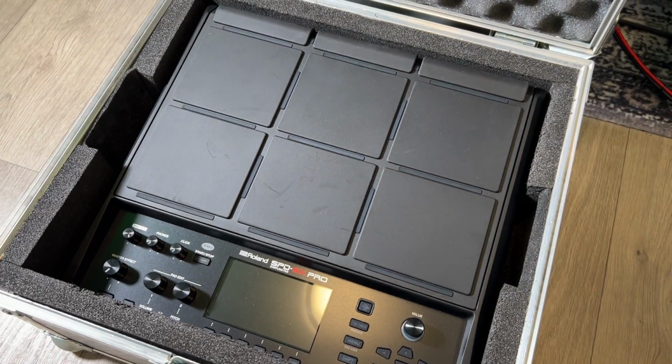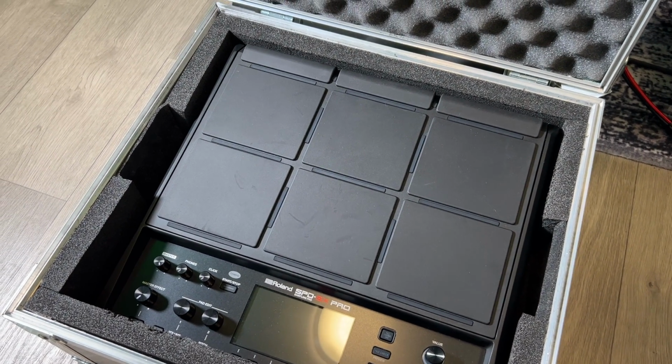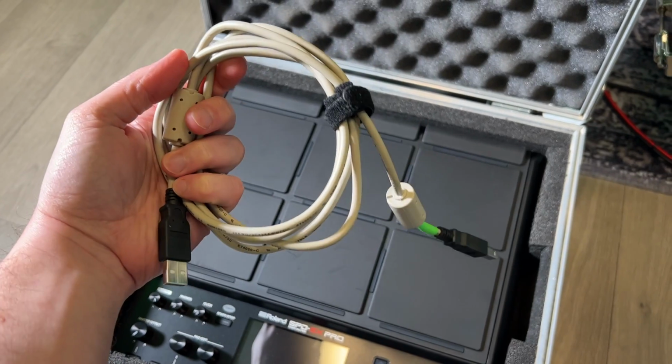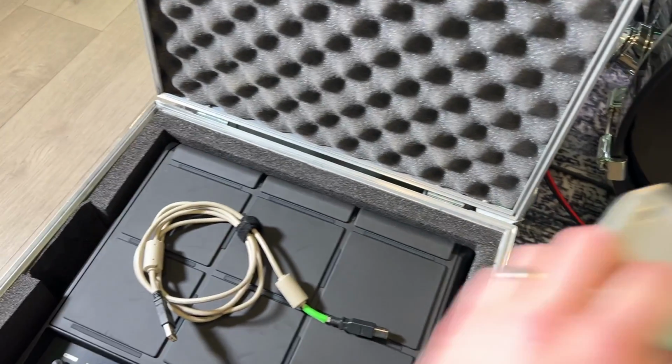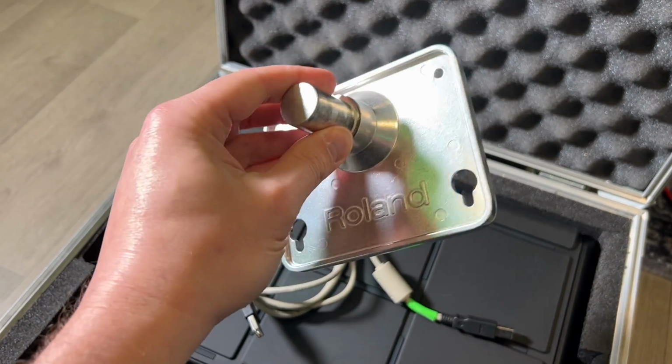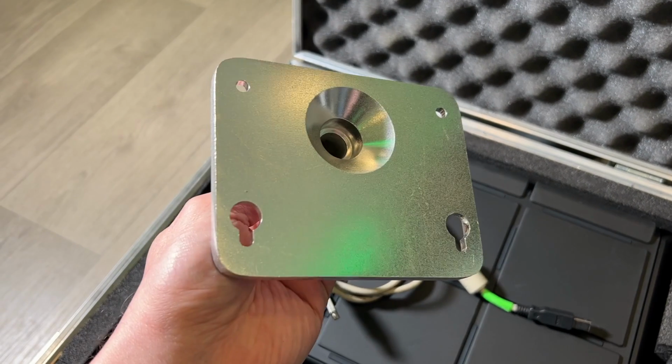Before buying the SPD-SX Pro, two things to bear in mind that you're going to need with it: a USB cable to connect it to the computer, and a mounting plate to attach it to a stand. The SPD-SX Pro comes with neither of these things.